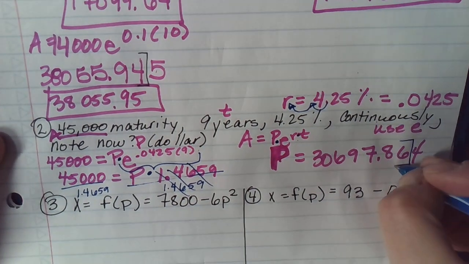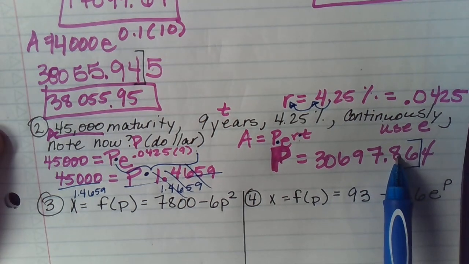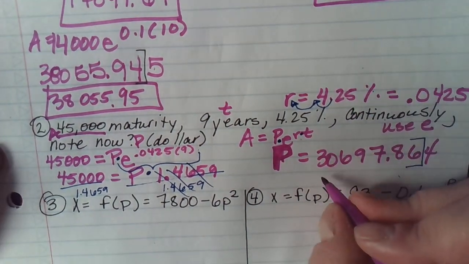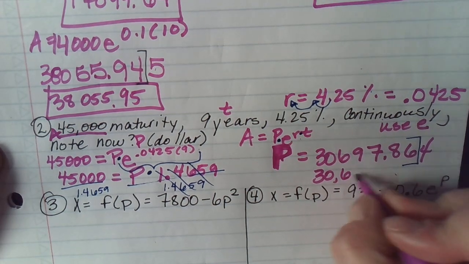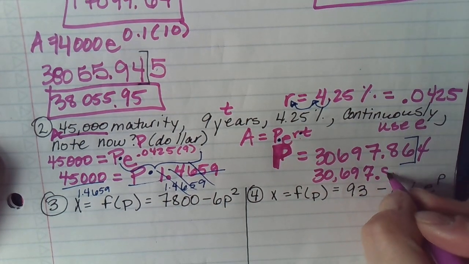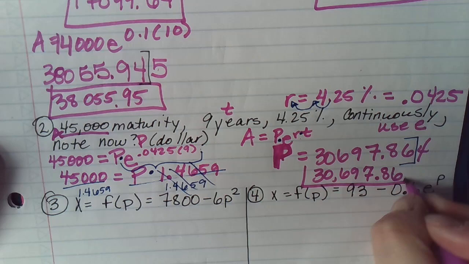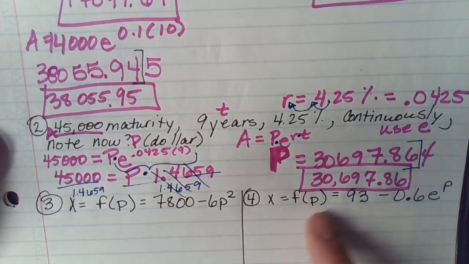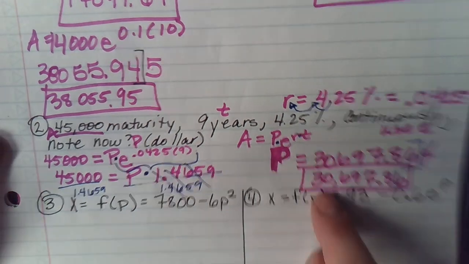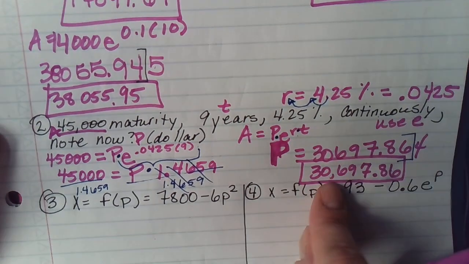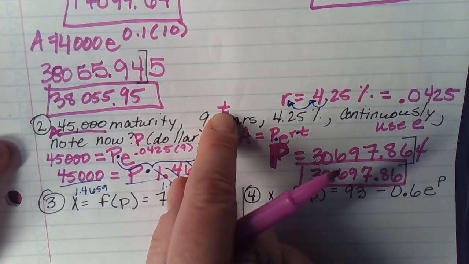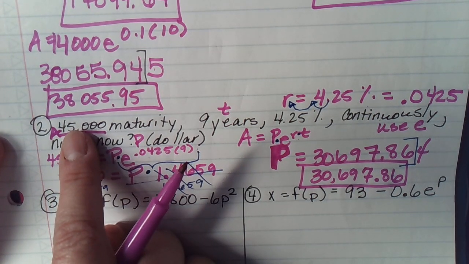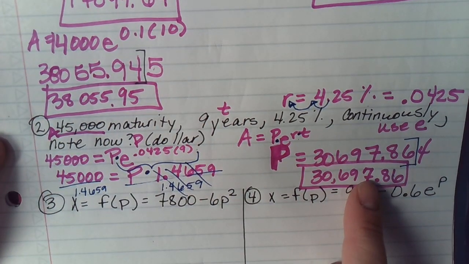But this is talking about money, and when we round money, we only want 2 decimal spots. So this 4 is 4 or less, so we're going to let the 6 rest. The question was, how much money has to be in the account now for you to have $45,000 in 9 years? Well, it means you have to deposit $30,000 today, so that 9 years from now, it will grow to $45,000. Yeah, I don't have that kind of money to put down today. I don't know about you.